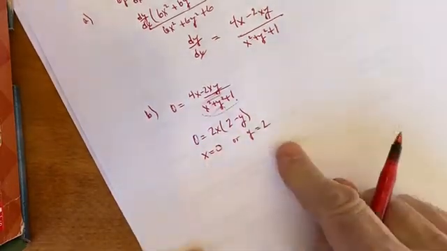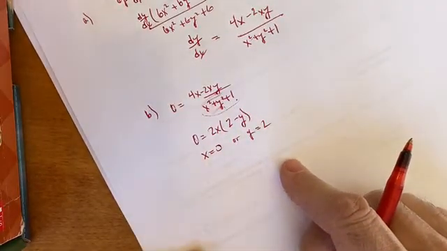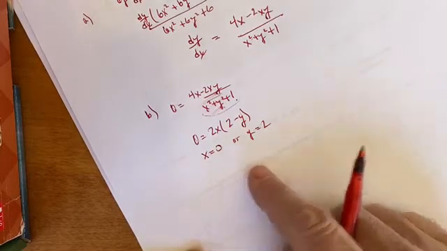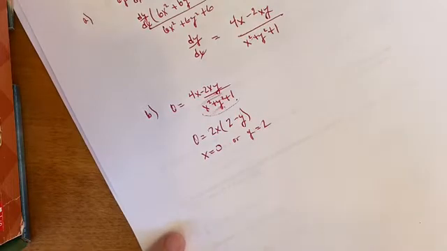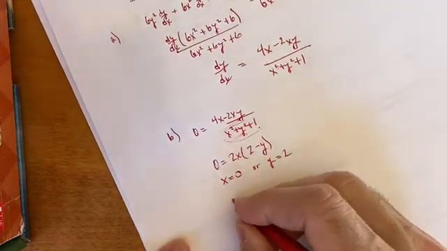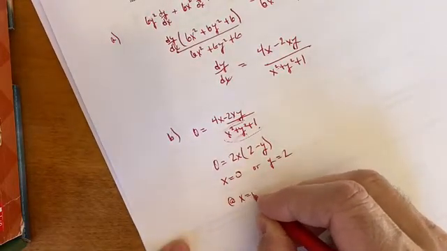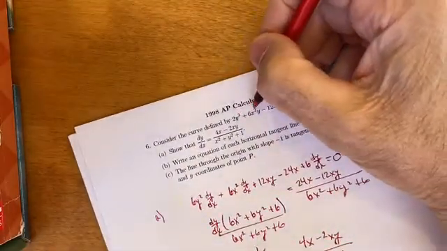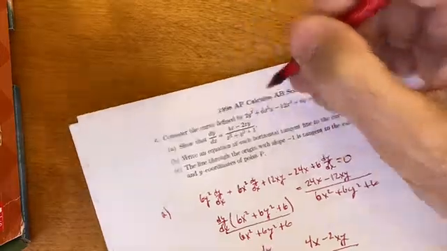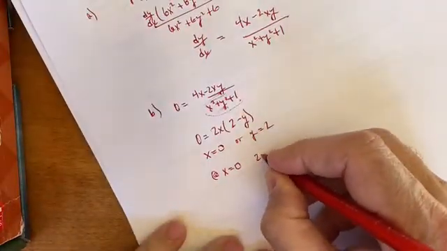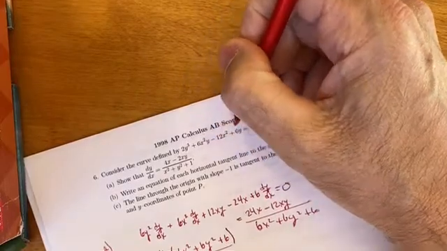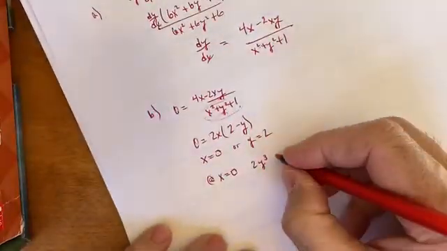Those are the two times when there's a horizontal tangent line. So let's try x equals 0. The function is 2y cubed plus 6y equals 1.